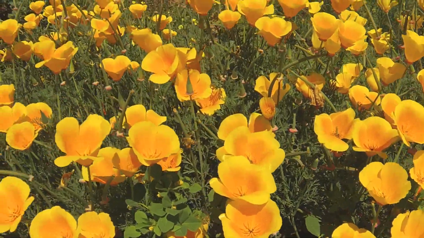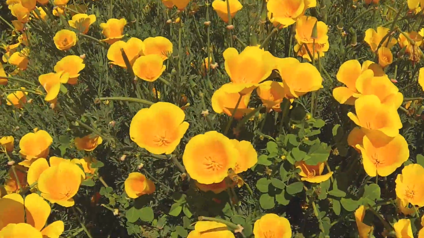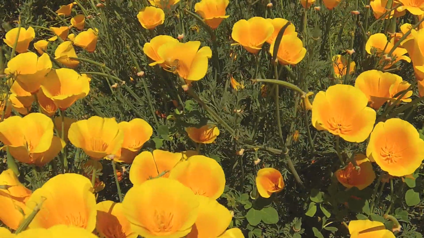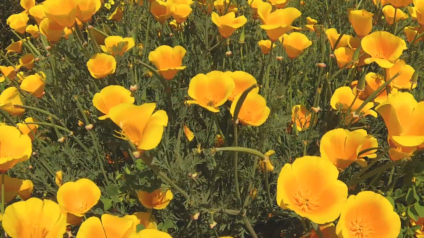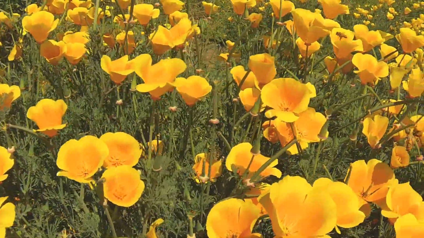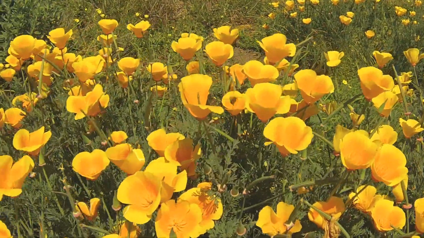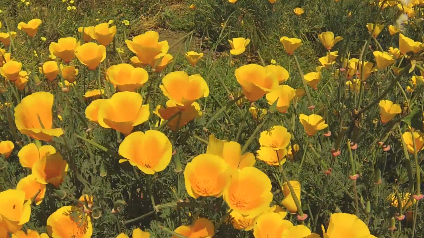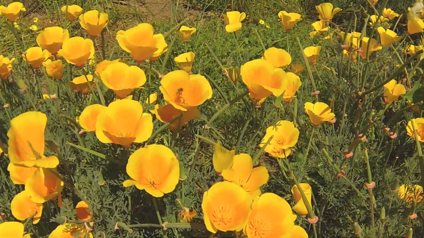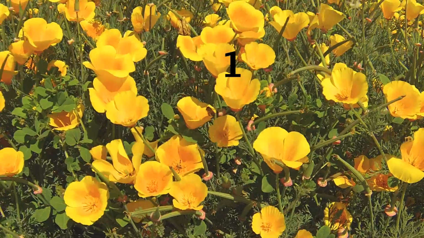This is a honeybee visiting California poppies. Let's watch it again.